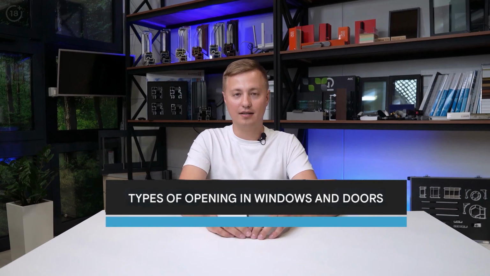And today we have the question: what types of openings are there in windows and doors? I didn't specifically separate windows and doors because a lot of people don't even know the difference. For most, they're just aluminum windows. So I'm going to tell you about all the types of openings, specifically in glazing, that exist.